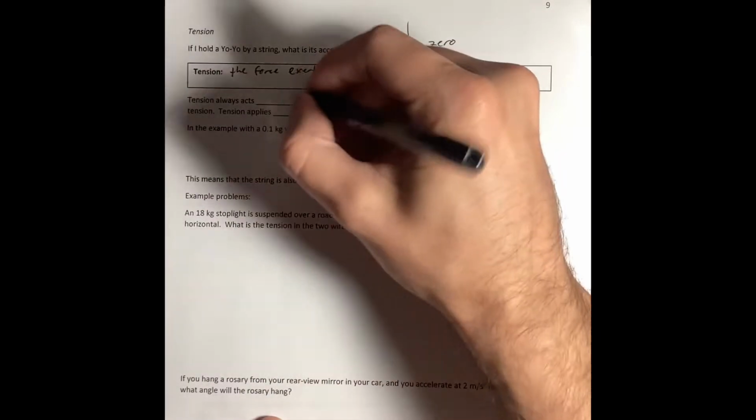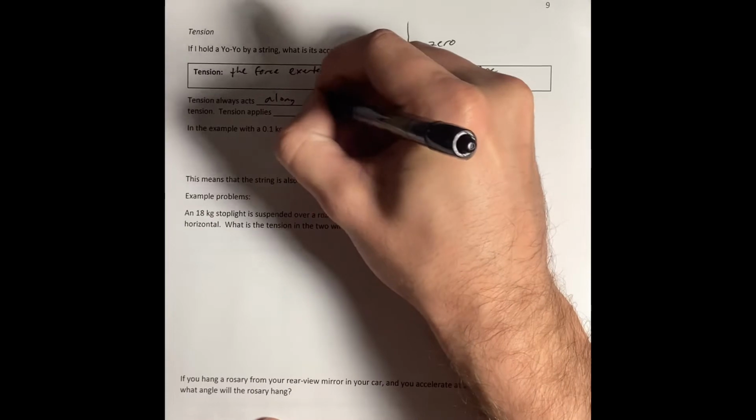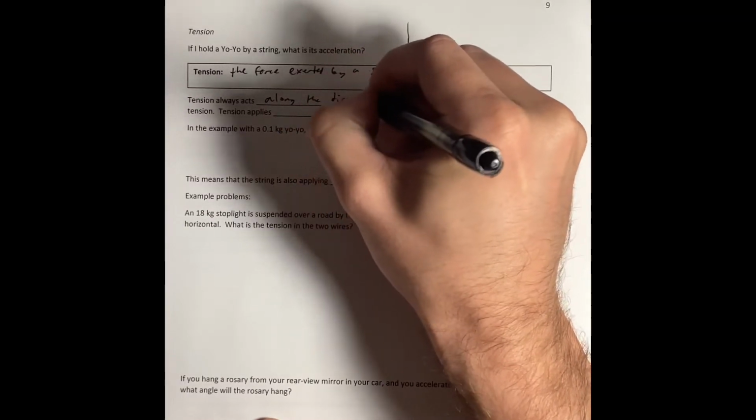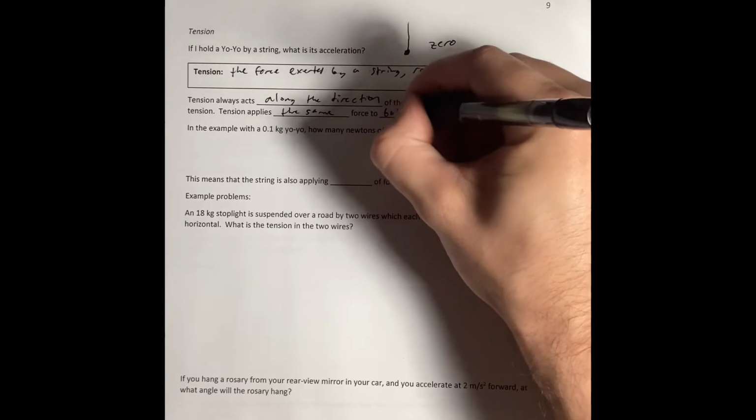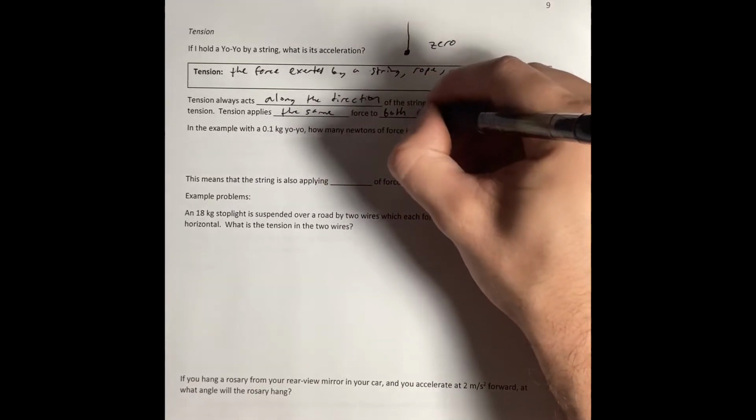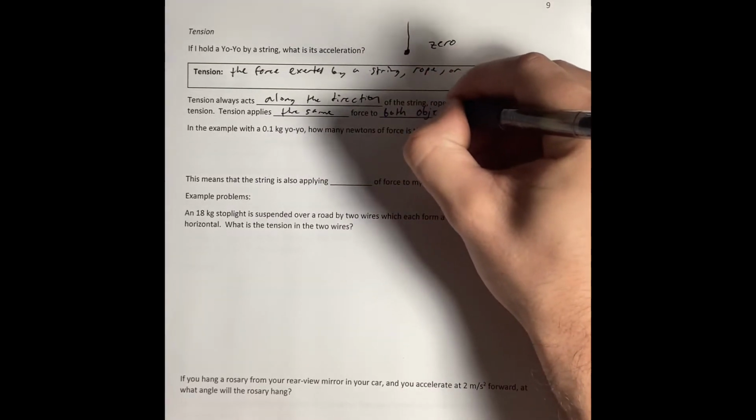Tension always acts along the direction of the string, rope, or wire. Tension applies the same force to both ends or both objects a string is attached to.